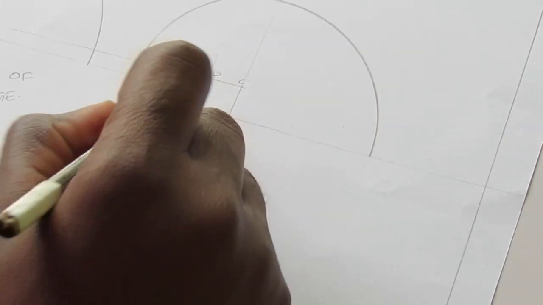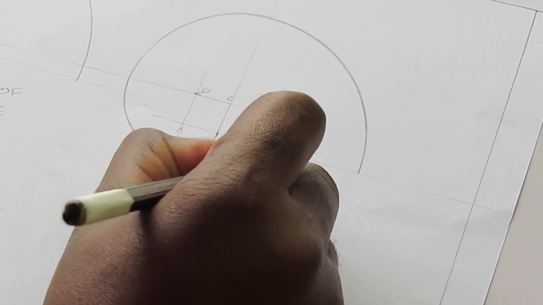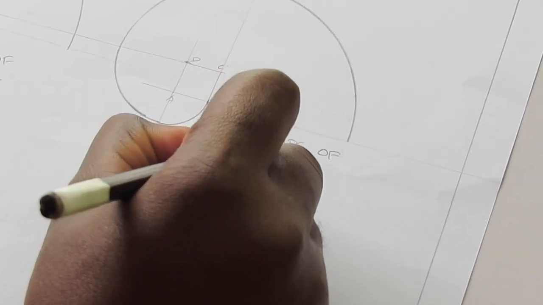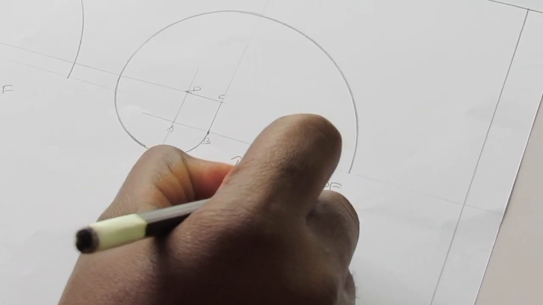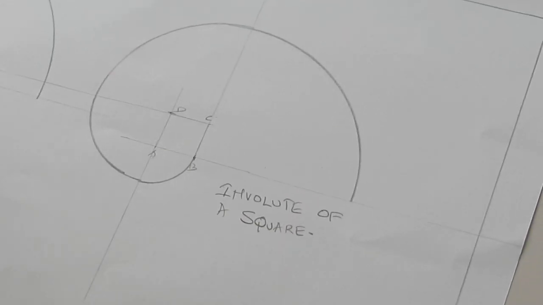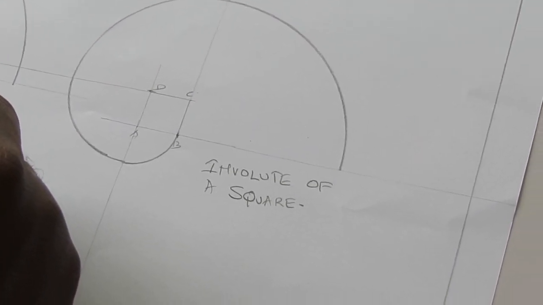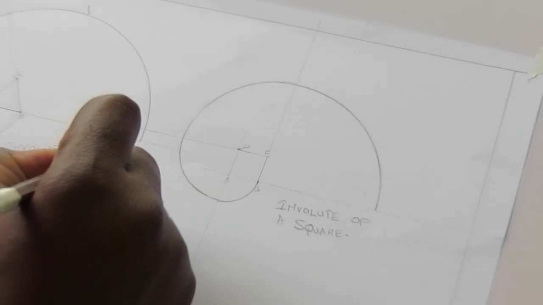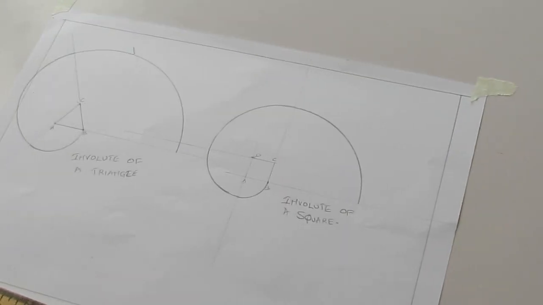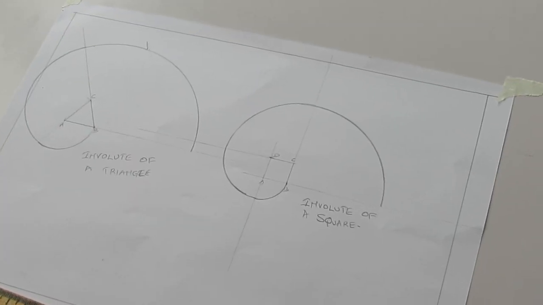So it's an involute of a square, so we call it an involute of a square. So this is an involute of a square. This is an involute of a triangle. So this is it.